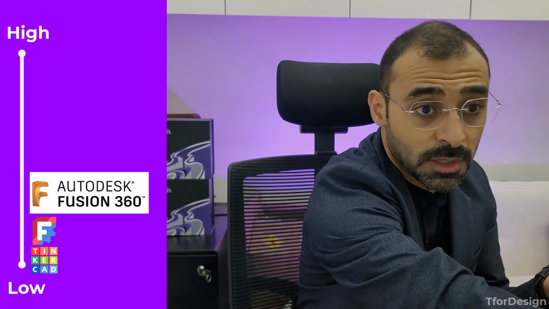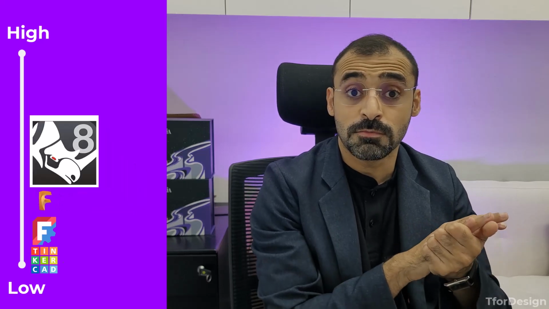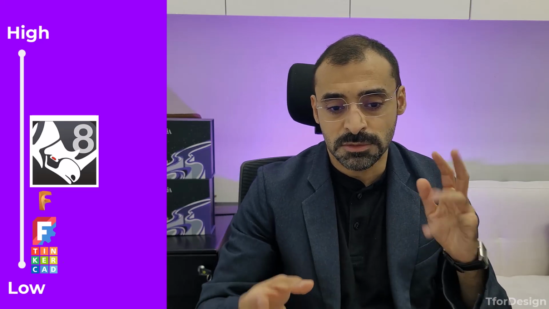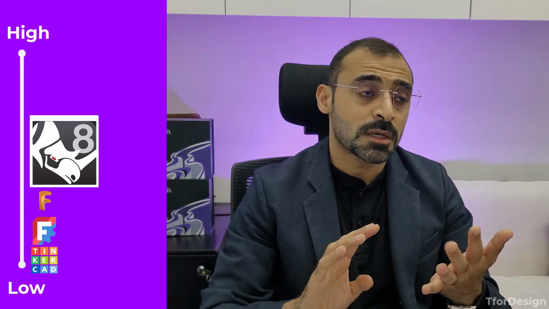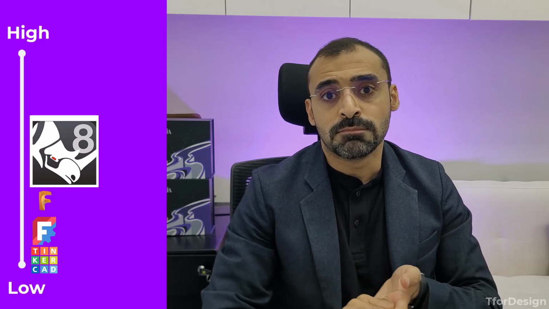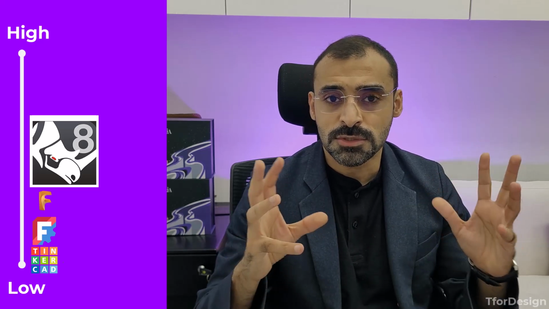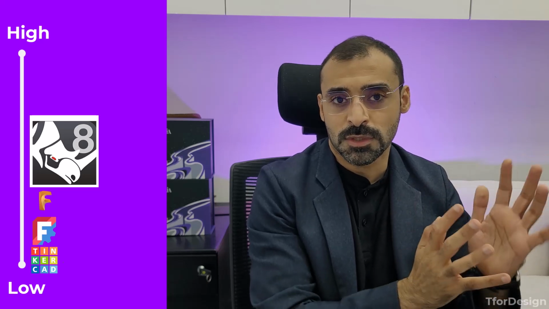Now, if we go one level up, we can go to a software like Rhino 3D. Rhino 3D was relatively difficult for me to put in the spectrum because it is sort of all over. It's being used a lot for organic shapes. It can be used for structures. It's used for jewelry. It's kind of a jack of all trades type of software, and it has its own club of users that are relatively more separate from the other softwares we're going to talk about.